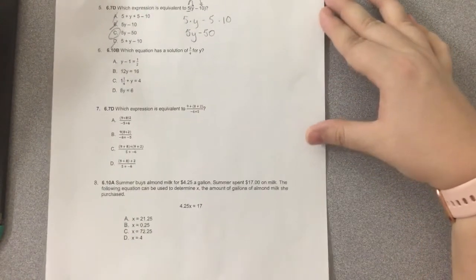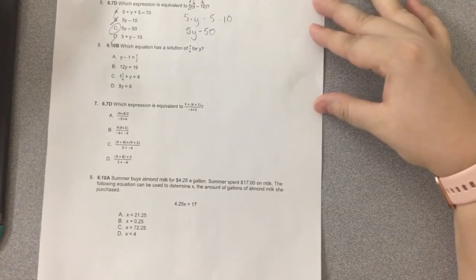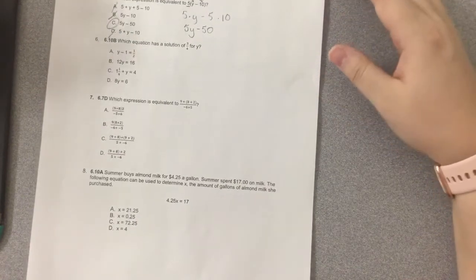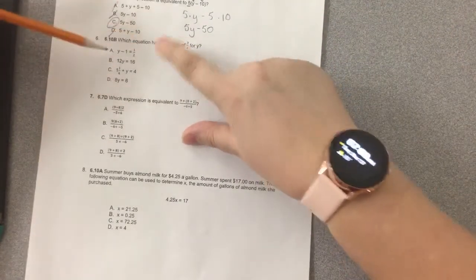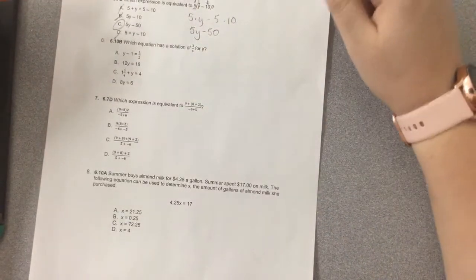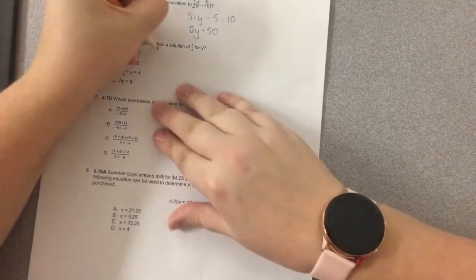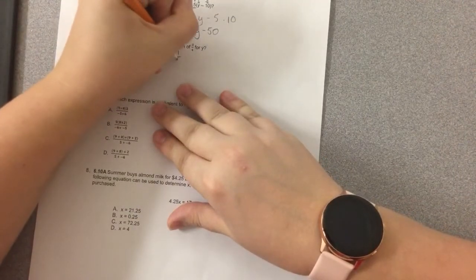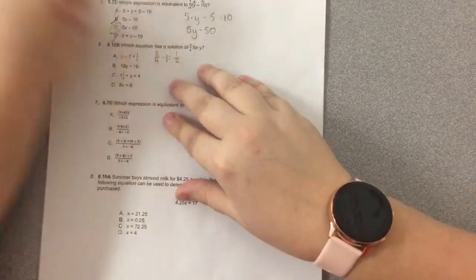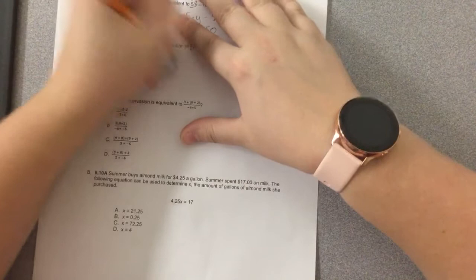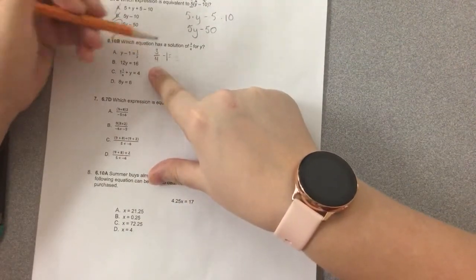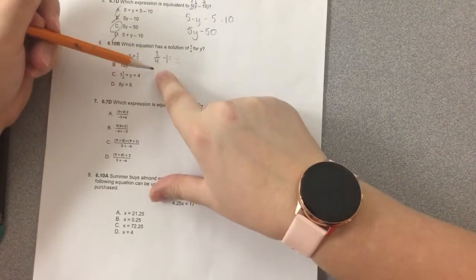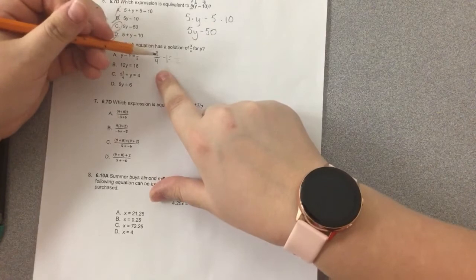All right. Which equation has a solution of 3/4 for y? Now, that means anytime you see y, you should be able to write 3/4 in its place and get the correct answer. So, A says that 3/4 minus 1 equals 1/2. But what we need to find out is, if we take 1 away from 3/4, is it going to give us 1/2? Well, hey guys, if we take a bigger number away from a smaller number, we know that's going to give us a negative.